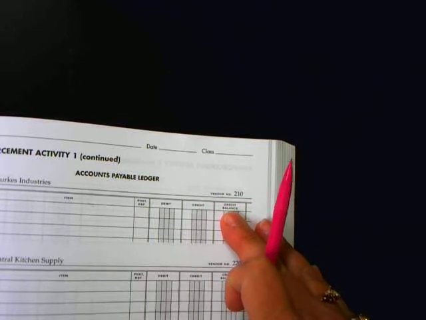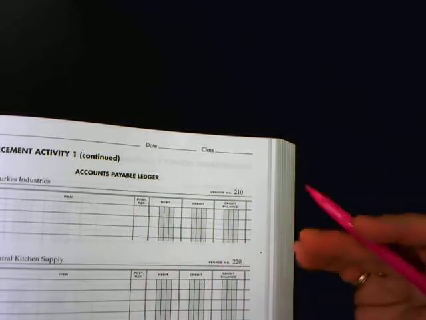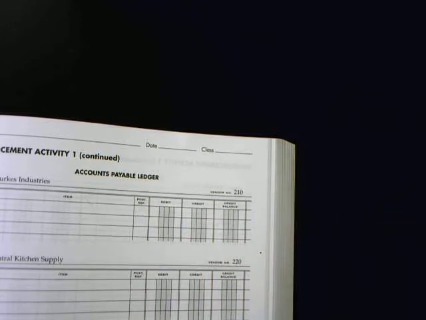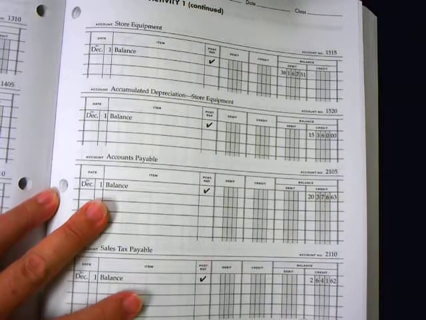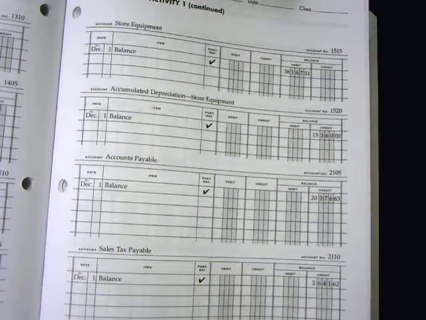So we'll post individually our accounts payable into this ledger. We'll post individually to the accounts receivable, and we'll post totals into our general. Okay, and we'll make some notes with that as we go through too. Okay, so I want to show you that first, and then we'll start writing things down so that you have them.